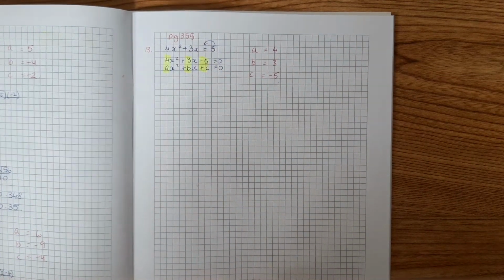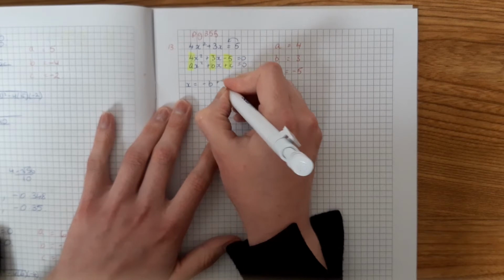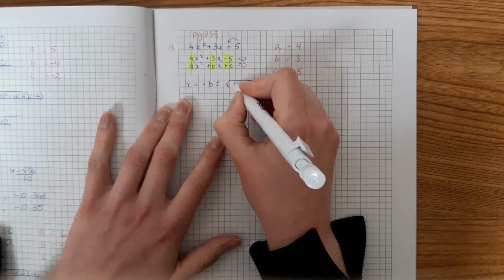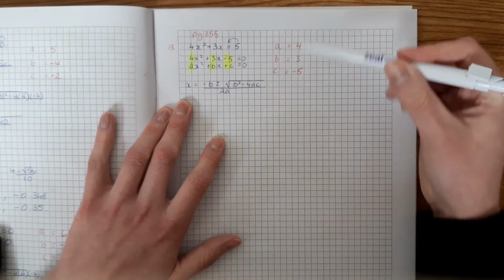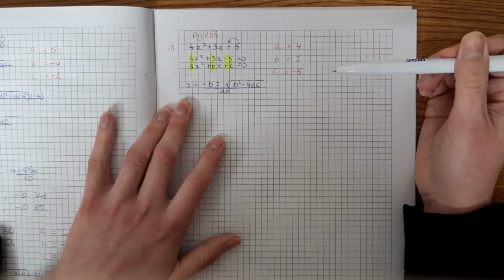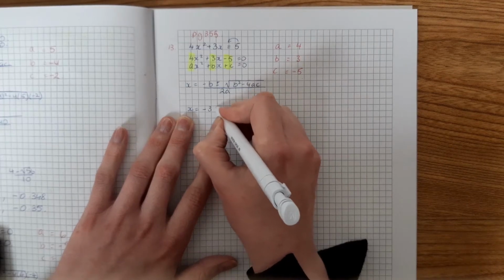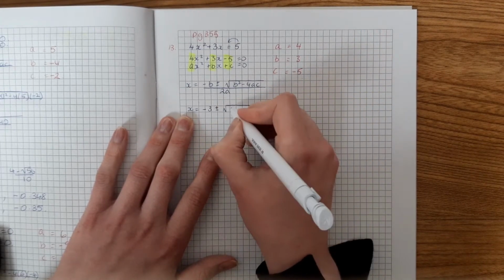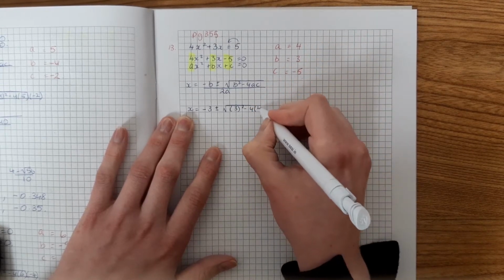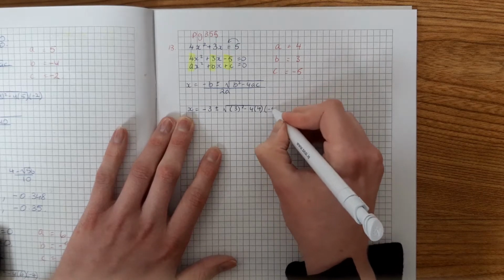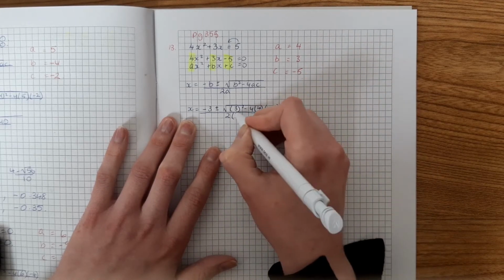Now that we know this, we can start writing out the minus b formula. So x is equal to minus b plus or minus the square root of b squared minus 4ac all over 2a. We have the values of a, b, and c now, and we can start subbing in. So x is equal to minus, b is 3, plus or minus the square root. B is 3, so 3 squared, b squared minus 4 times a is 4, and c is minus 5. All over 2 times a, and a is 4.